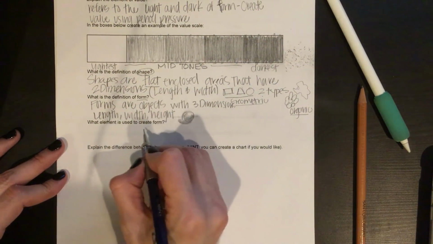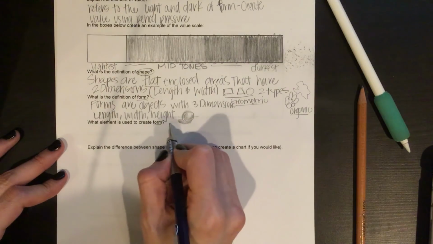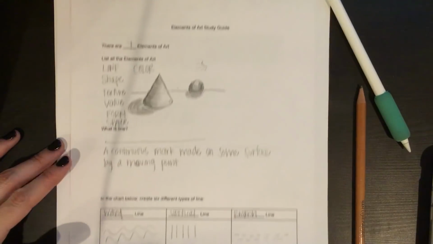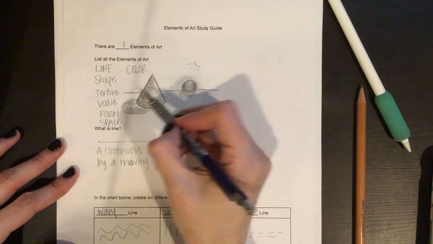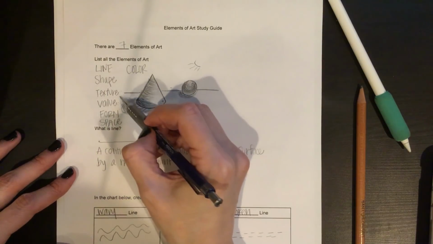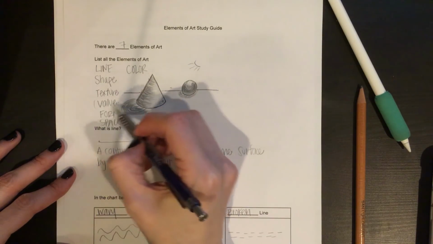So, what element did I use to create this form right here? Think about what else I used to create it. I can use texture, but texture was created using value.